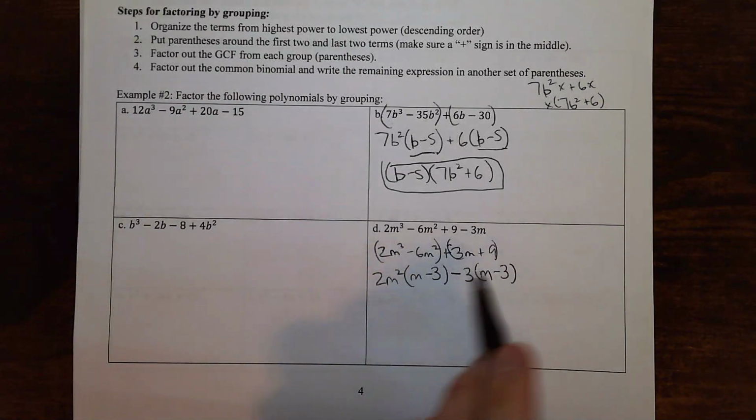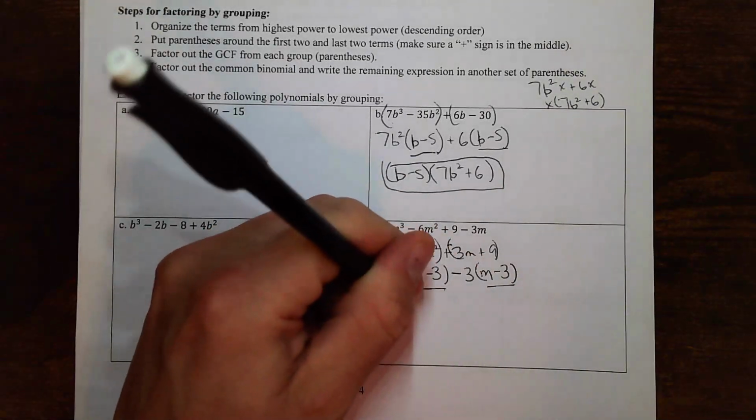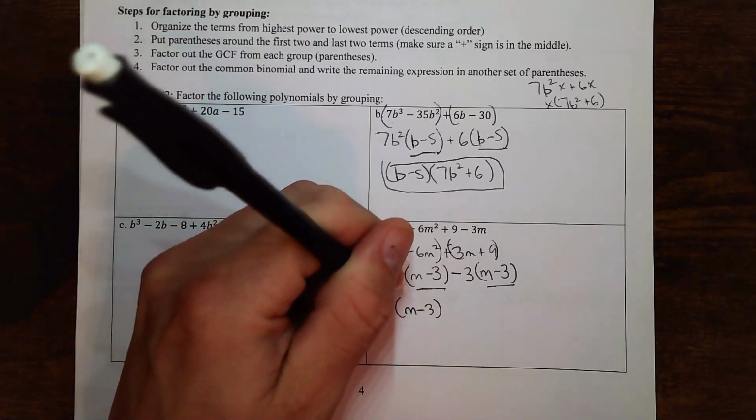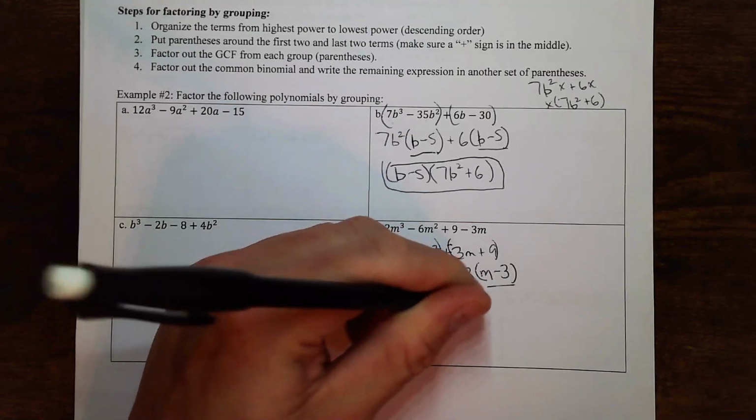Then I'm going to say, what do these two have in common? What's the factor they both have in common? m minus 3. So if I factor out m minus 3, what's left over? 2m squared minus 3.